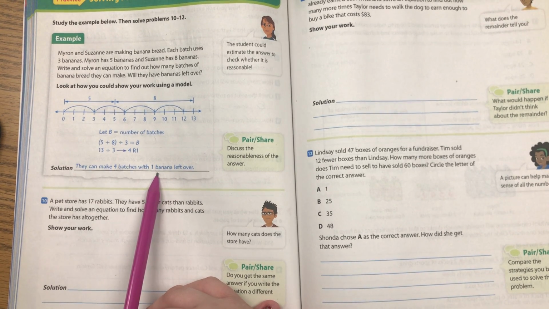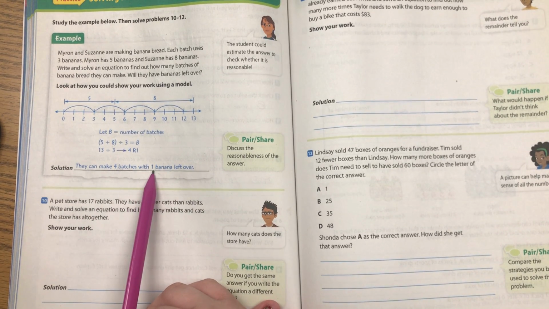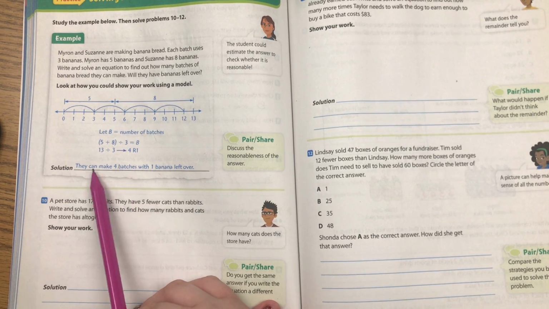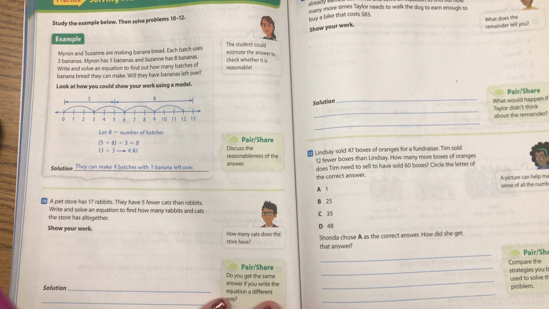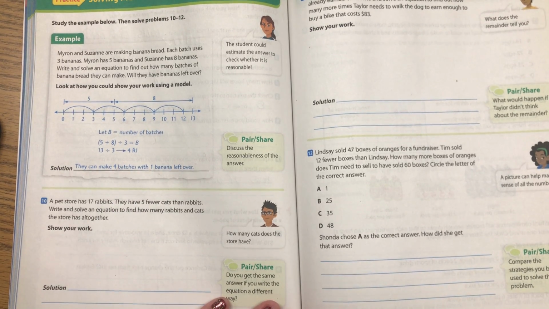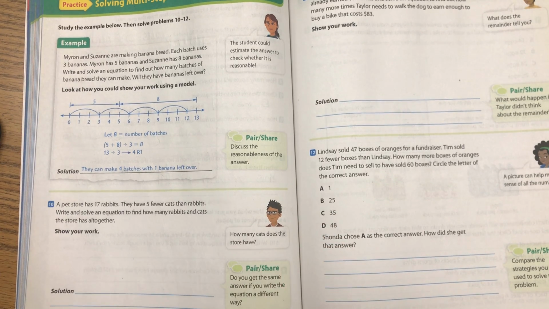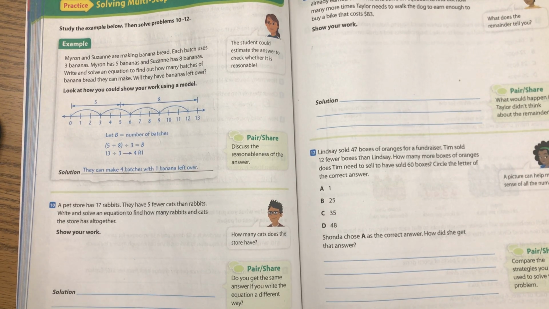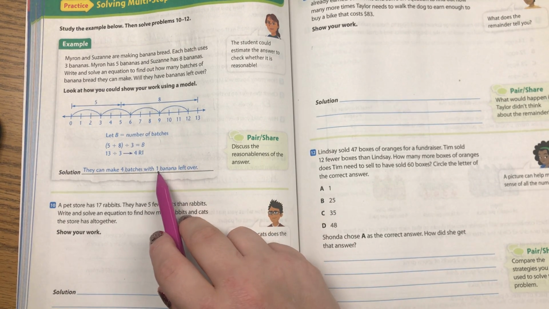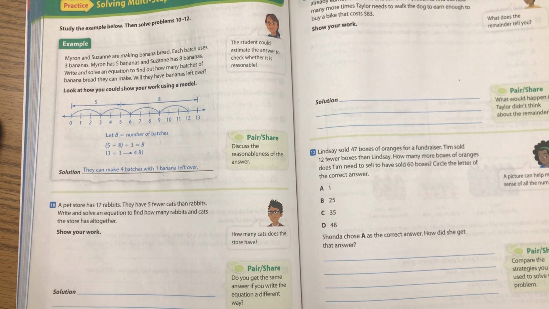Not in this story problem, because you cannot make a batch of banana bread with only 1 banana. So the answer is 4 batches with 1 left over. They can't do 5 like with Miss Dennison's boxes of books. We needed an extra box for the extra books, but we can't make another batch with only 1 banana.